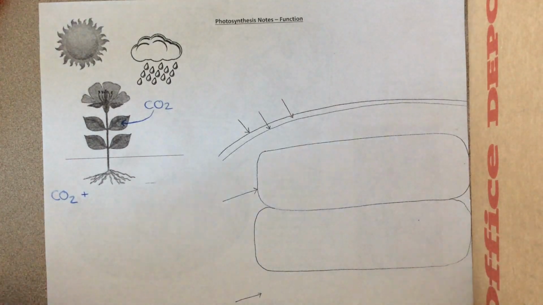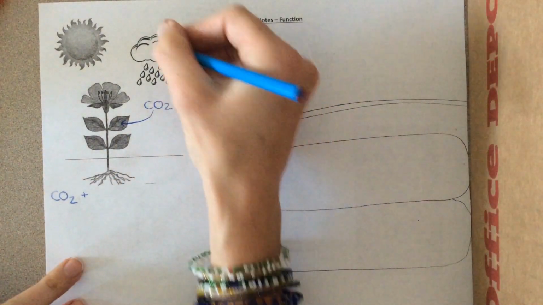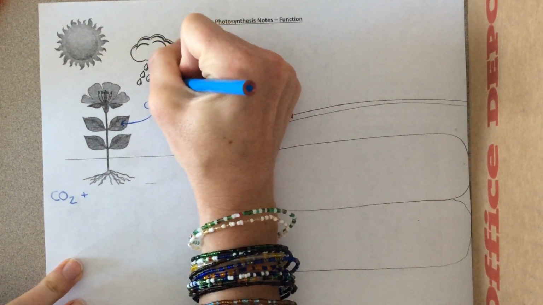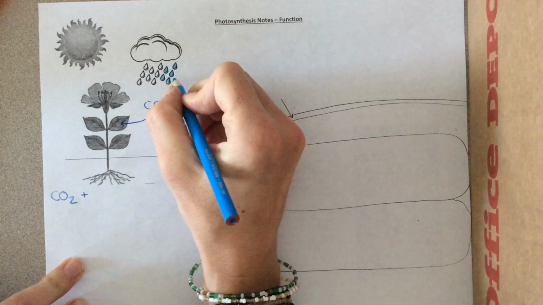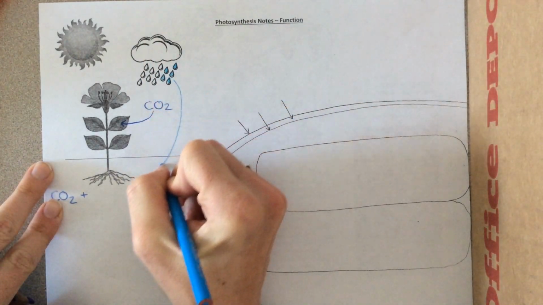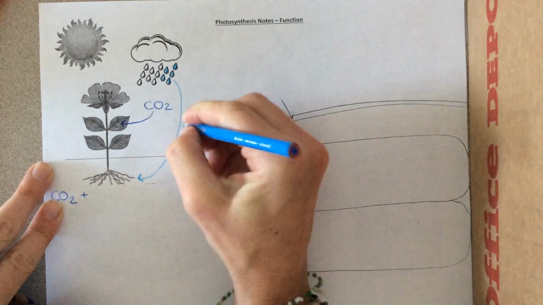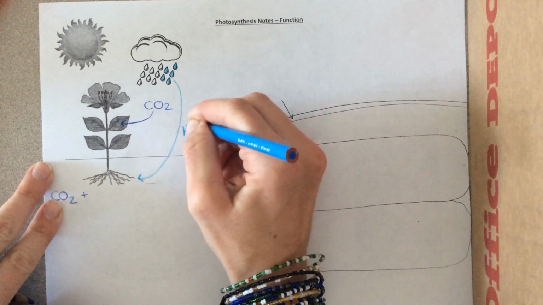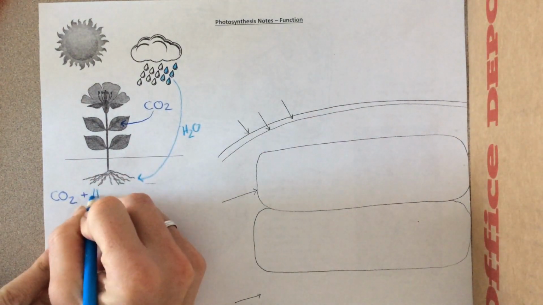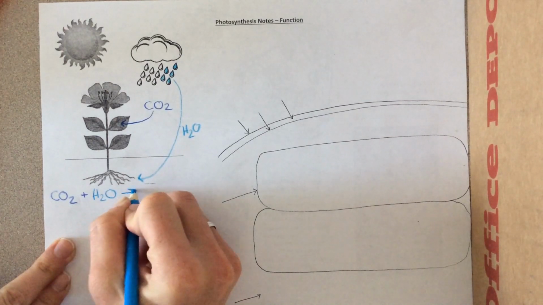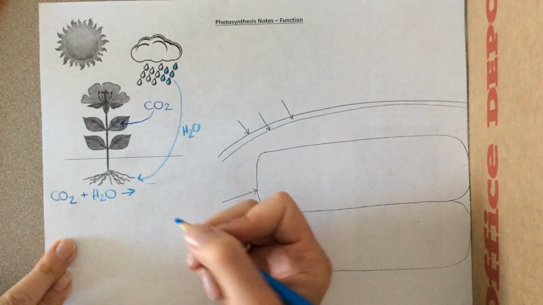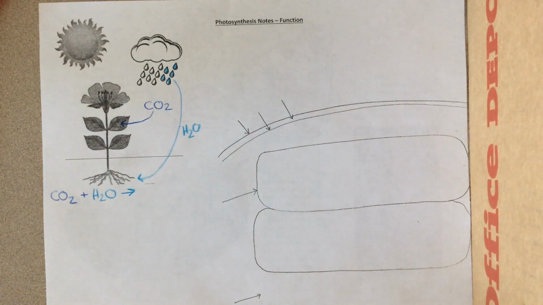In addition to CO2, we need water. So here's our water right here. Water is going to fall to the ground and be taken up by the roots. Those are the two reactants for the chemical reaction.